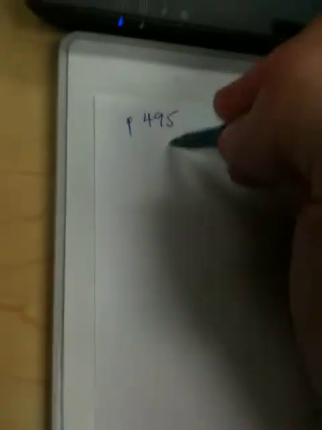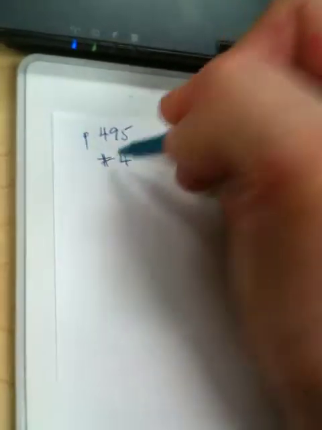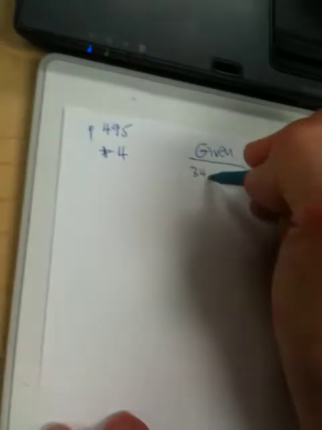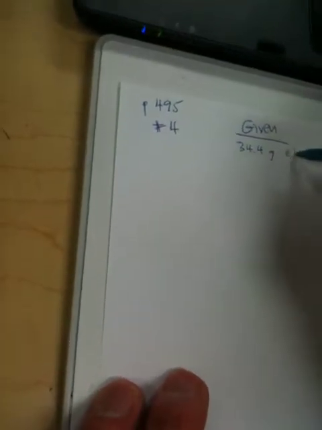And Robert, we're going to start with you. You're going to give us our given and find, please. Are you on page 495? Yeah. Okay, so we're on page 495, and we're doing number 4. Okay, what's our given? 34.4 grams of ethanol. Good.